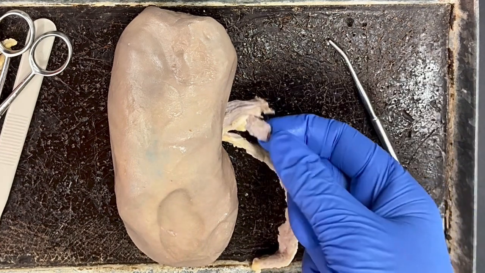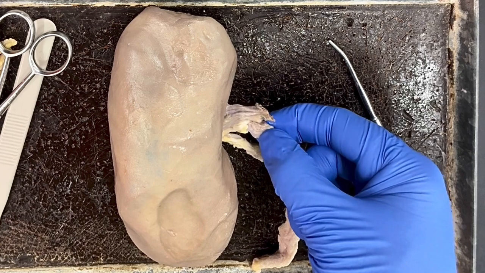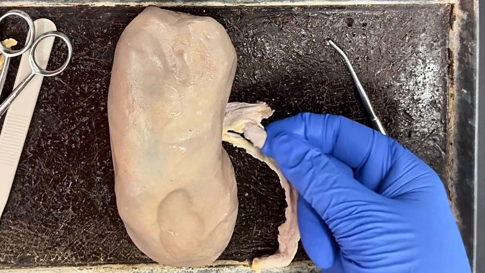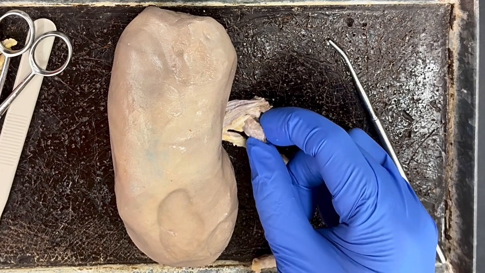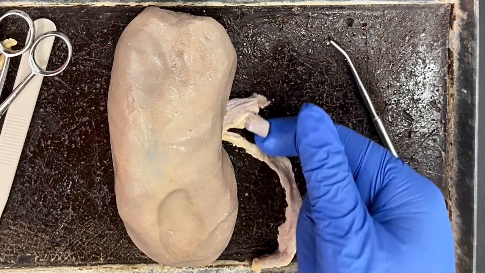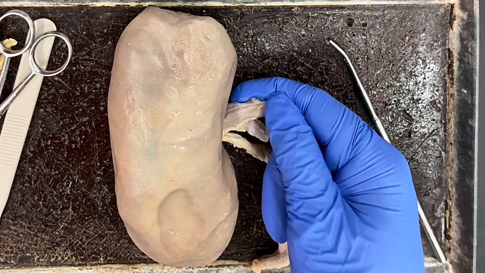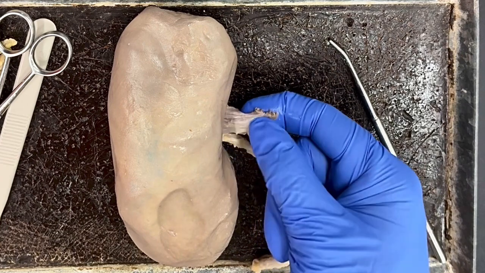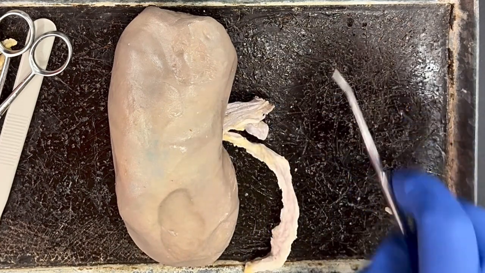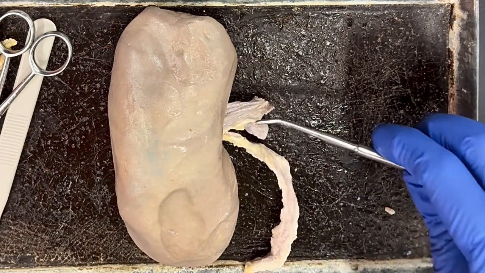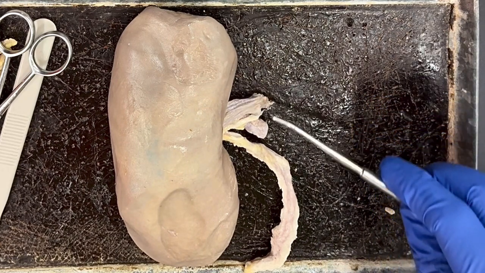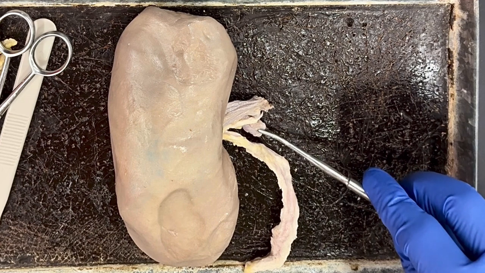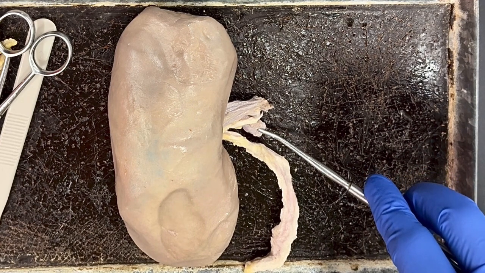And then just by touching this vessel and comparing it to the other one, this one is much tougher. If I look at it, it has a rounder structure to it. And then this one is more thin and flattened. That's how, again, I can tell that this thin flattened vessel is the renal vein, and this thicker rounded one is the renal artery.